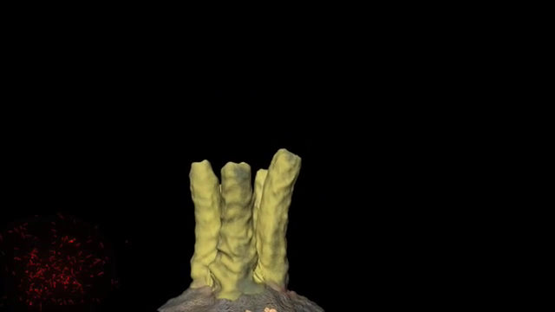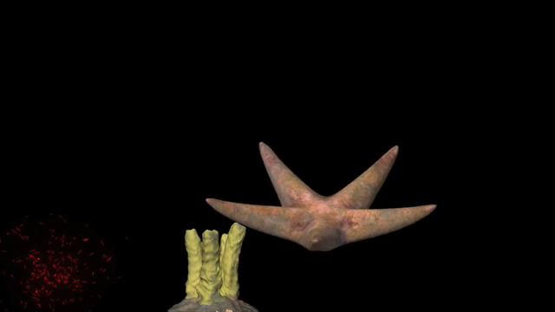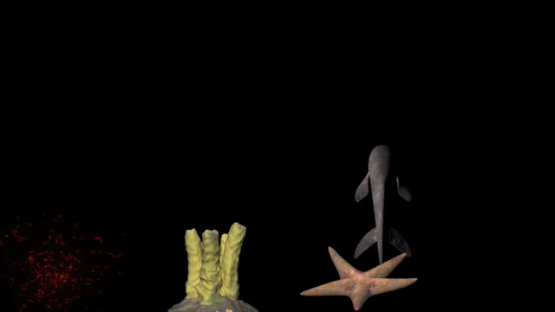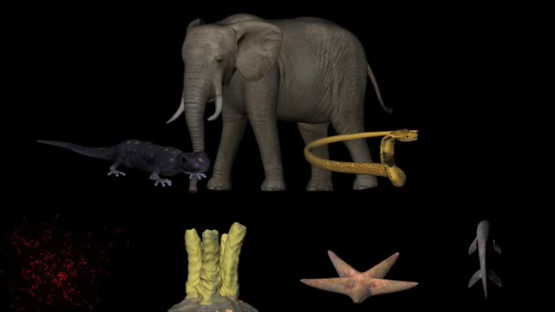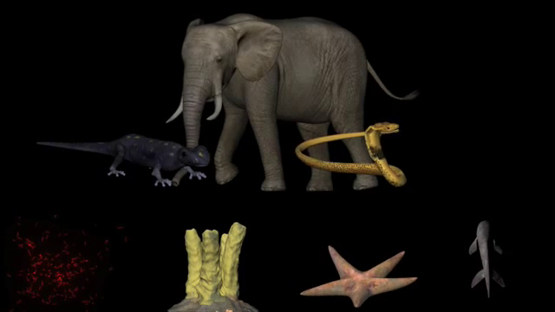A wider view also passes the sequence test. Prokaryotes appear first, followed in order by sponges and starfish, fish, amphibians, reptiles, and mammals. We will return to this point later.